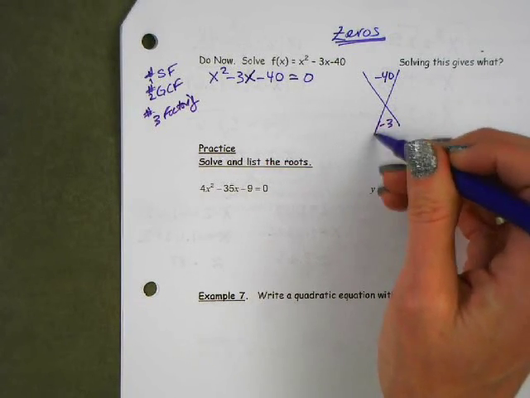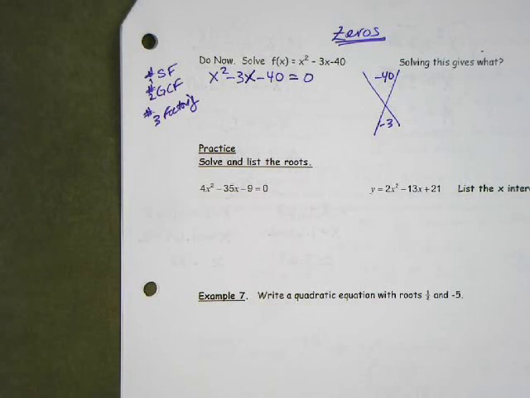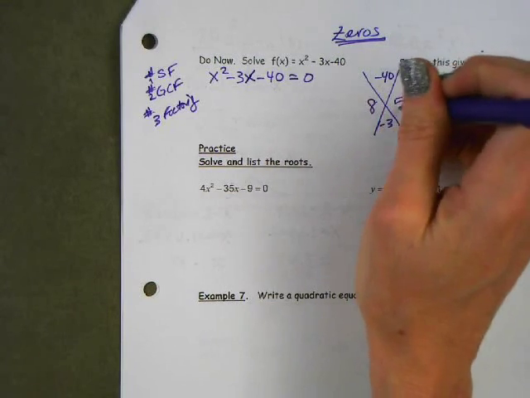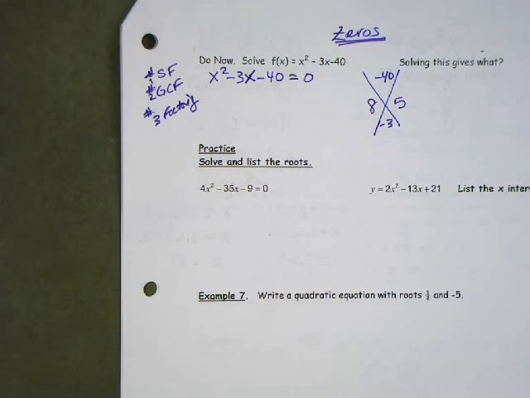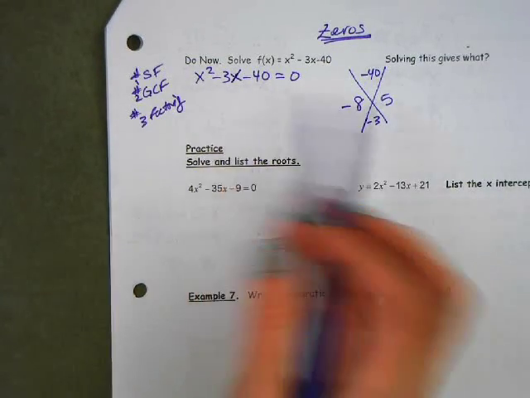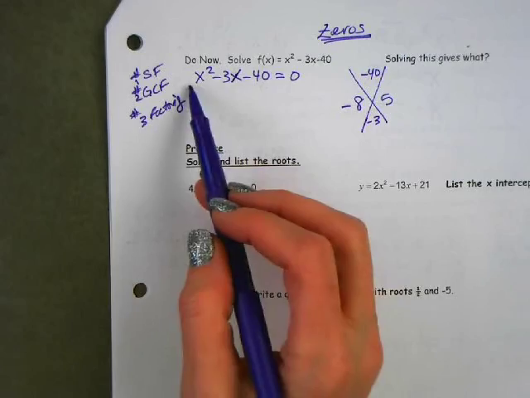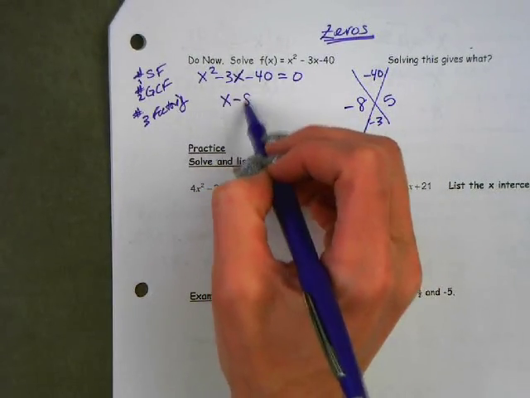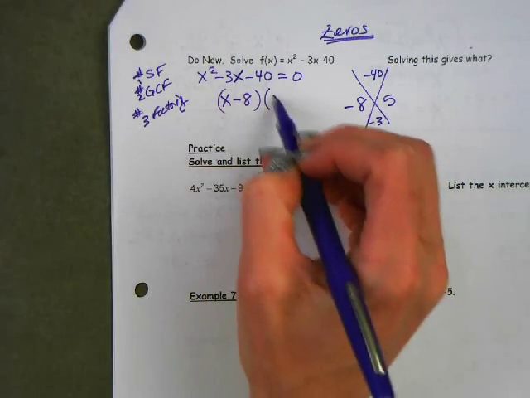So what are factors of 40 that could give me a 3? What's that? 8 and 5. Okay. Which one needs to be negative? The 8. Alright, because the coefficient is 1, I can actually just use these as my factors. So this is going to be x minus 8, and this would be x plus 5.